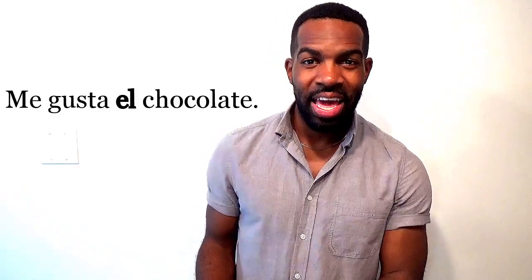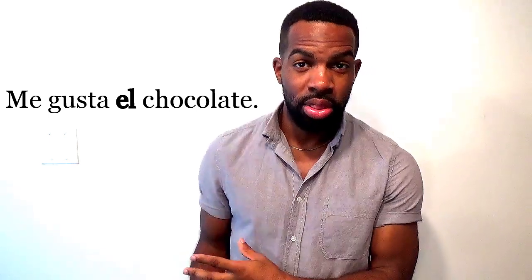But in Spanish, it is a subject, and we have to add the article with it. Me gusta el chocolate. That's why we have the article in there. That's it for the basic format. Now let's move on to how to conjugate a verb like gustar so that it makes sense and that we're doing it correctly in Spanish.